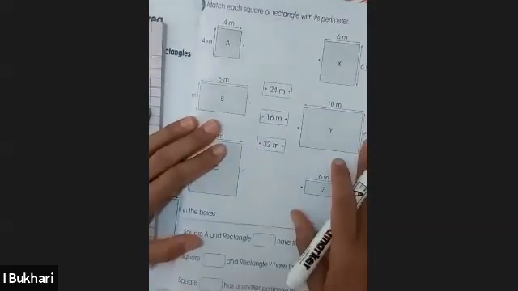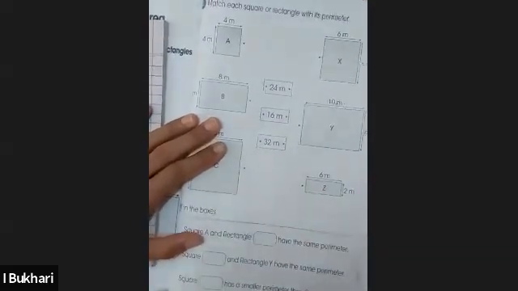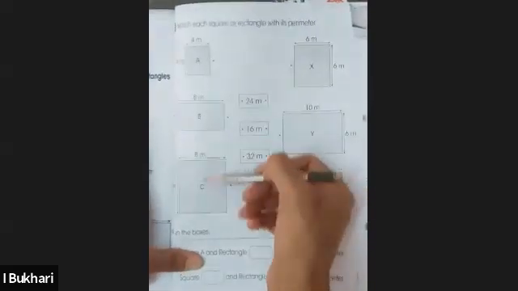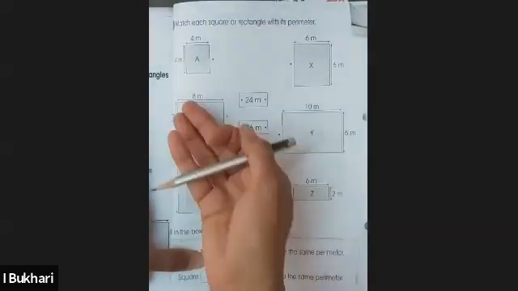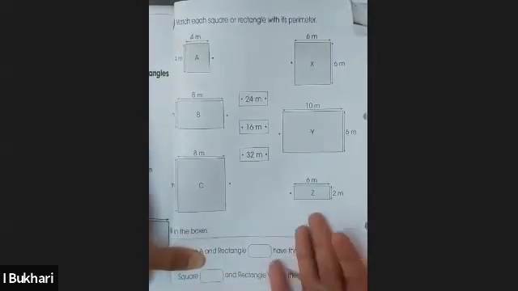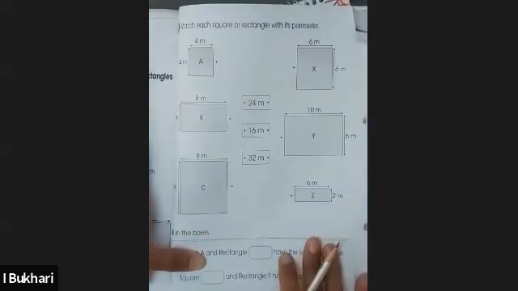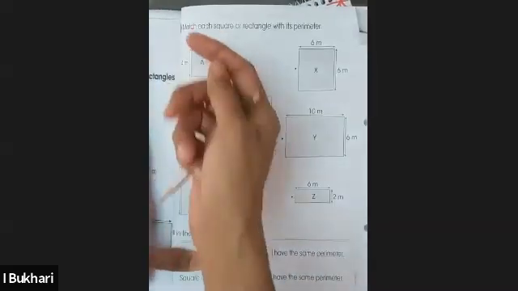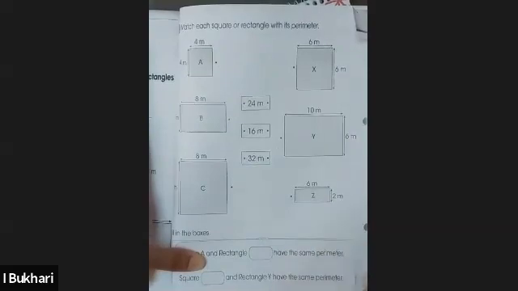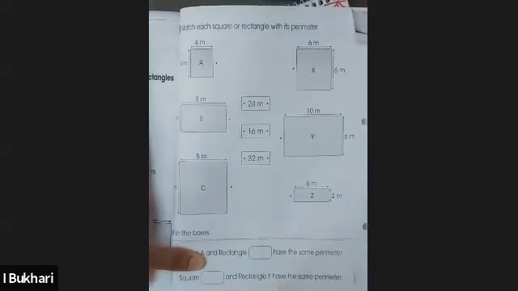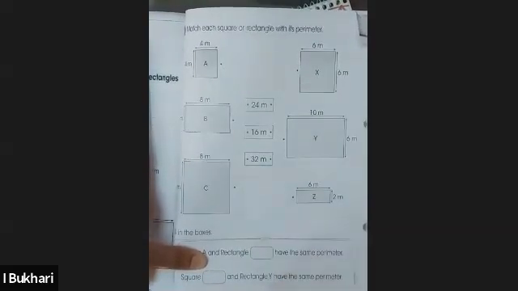Now, when you have to match, I told you in the last class, an easier way to do matching questions is to first calculate each of their perimeters. Because until you know their perimeters, how can you match, right? We don't know their perimeters yet. So we will first figure out their perimeters together. And now I'll give some other student a chance, and then we will match, okay?